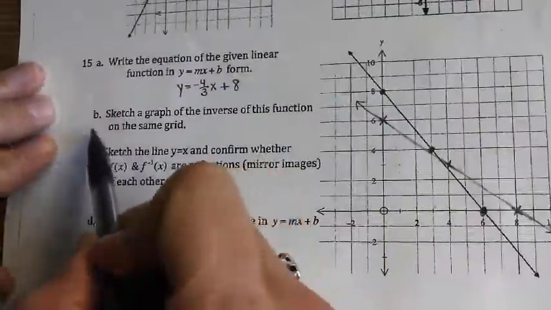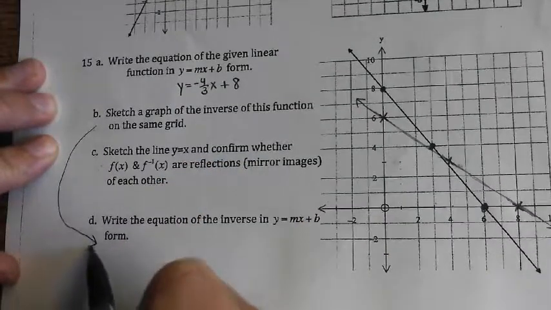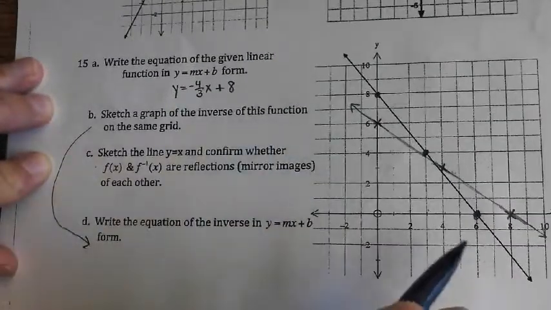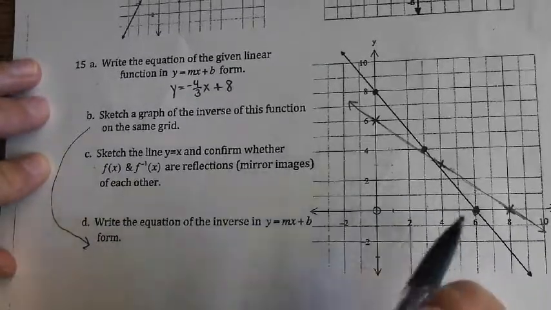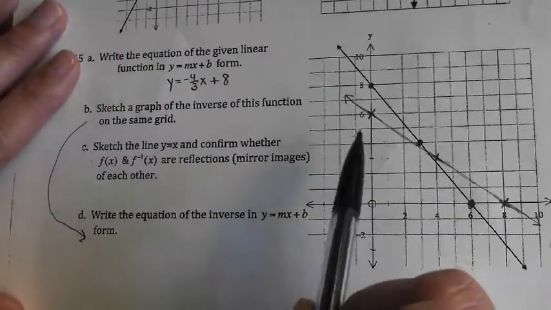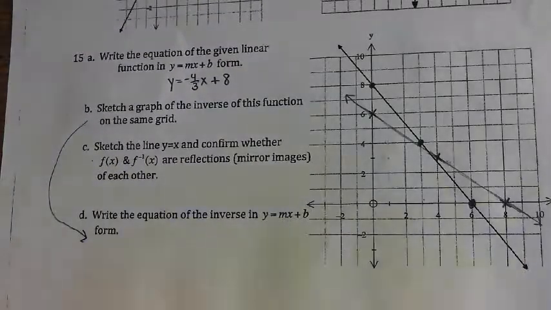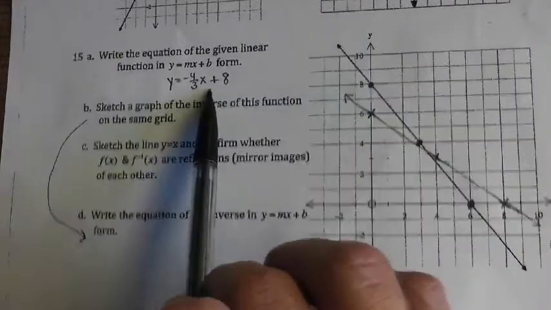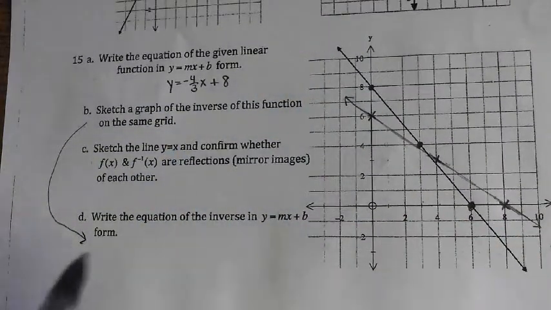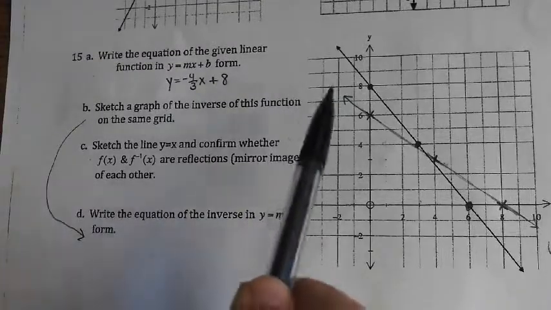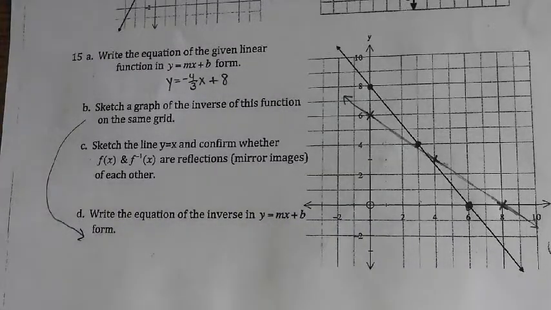Now I want to jump down. We did B. I want to jump down to D, writing the equation of that. So I graphed it based on just flip-flopping the points. But using Olivia's method on part A for the original line, I want you to write an equation for that inverse, again, using her method. What is m, what is the slope, and what is b, the y-intercept? Take a minute to do that, and then I'll call on someone.